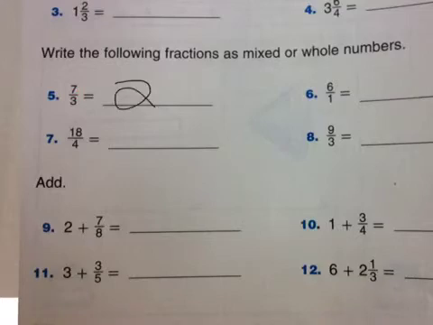There's 2 3's in 7. What do we have as a remainder? Well, 3 times 2 is 6, so that means we only have 1 as a remainder, with our denominator as 3. Jumping down here to number 8. How many 3's are in 9? Exactly 3. That would be considered a whole number.